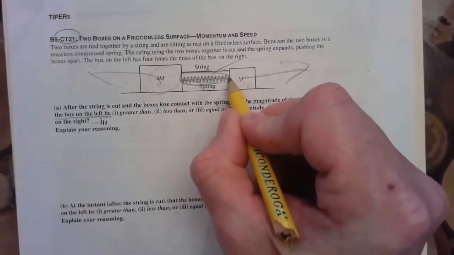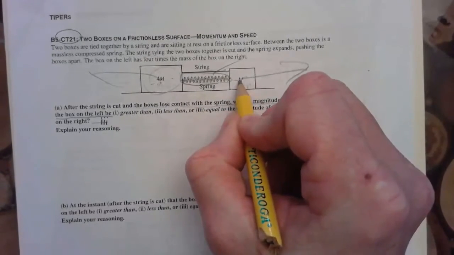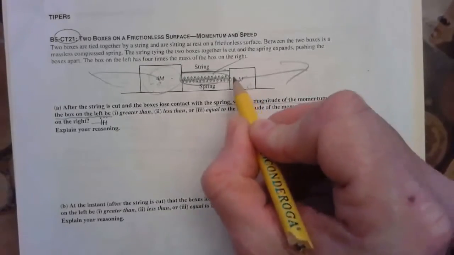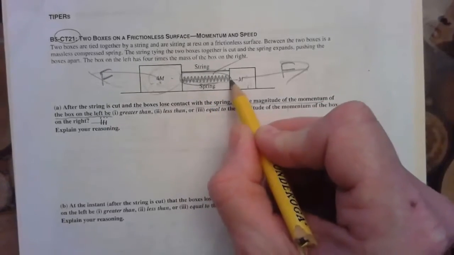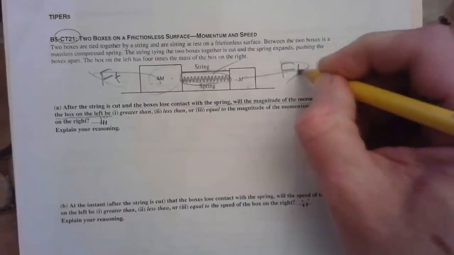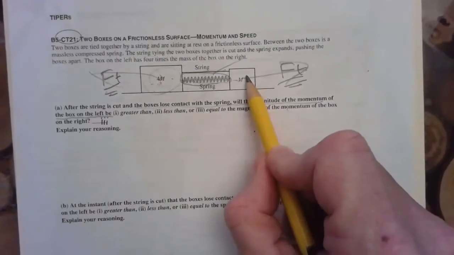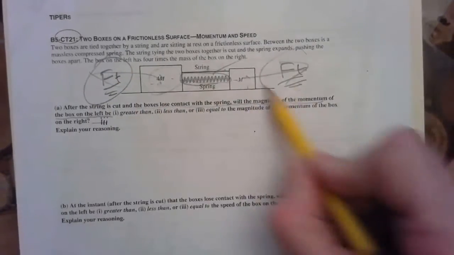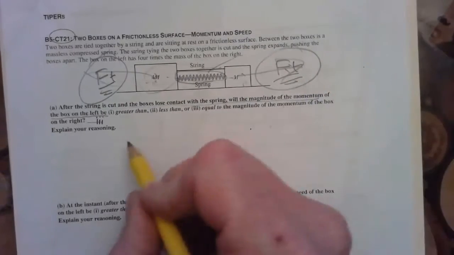This force has to be the same on both of them. So they experience identical forces for identical amounts of time, because once it loses contact with one, it's going to instantly lose contact with the other. So they experience identical impulses. They started with 0 momentum. Their change is the same, so they have to end with the same. So that's why I went with the same.